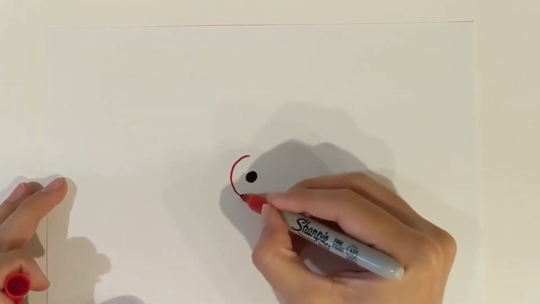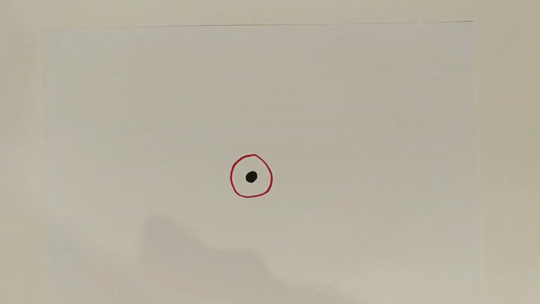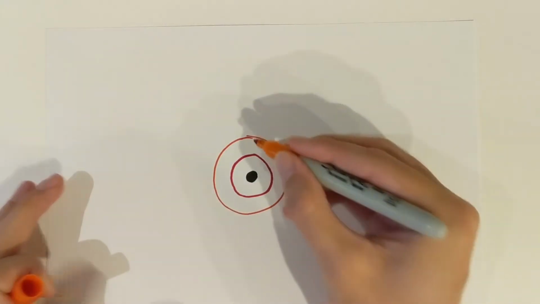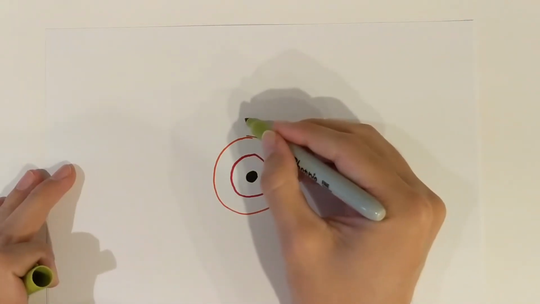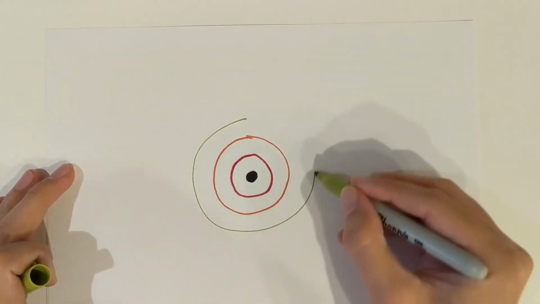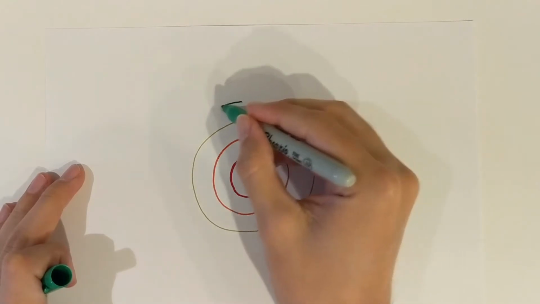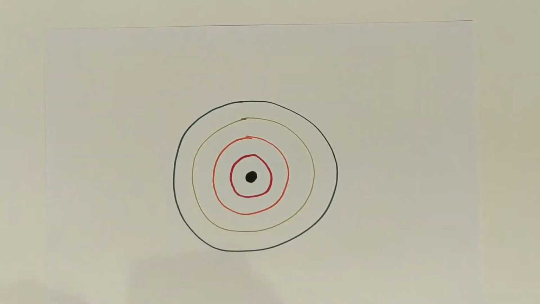So energy level 1 is closest to our nucleus, and it's the smallest. Energy level 2 will be a little bit farther outside. Energy level 3 is a little bigger, farther than that. And we just keep going farther away with each energy level. And each energy level gets a little bit bigger.